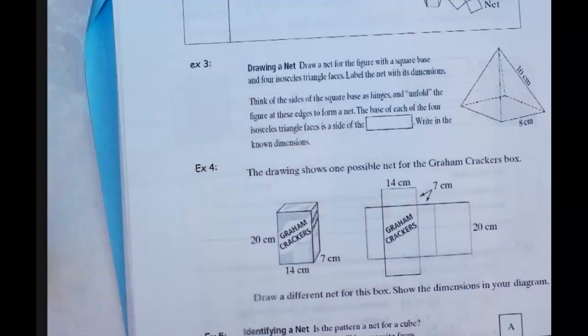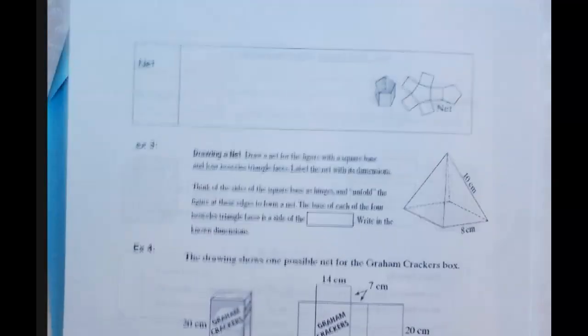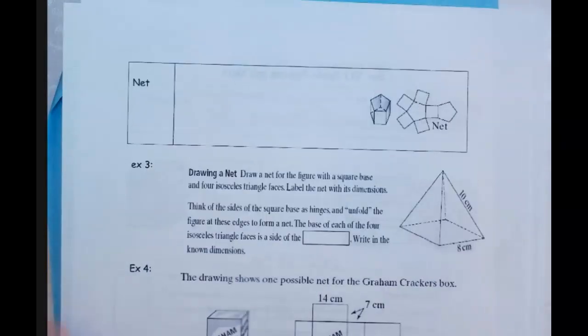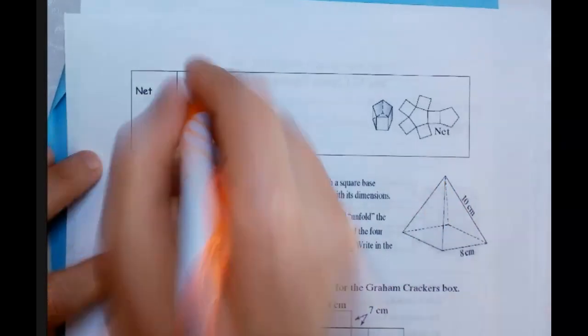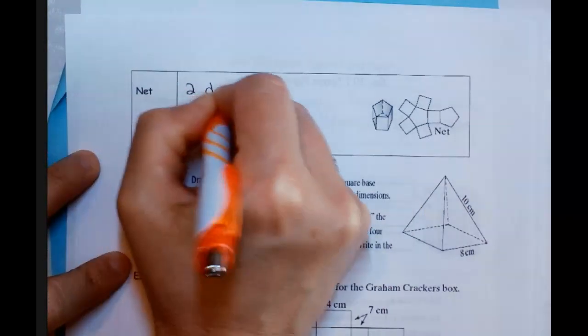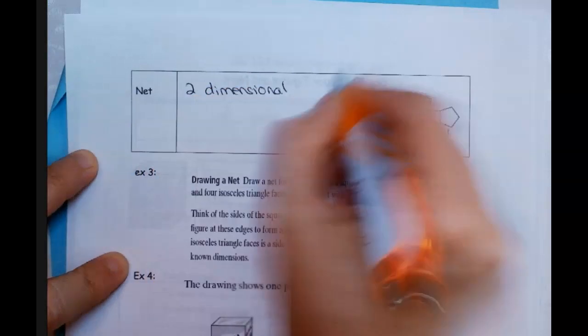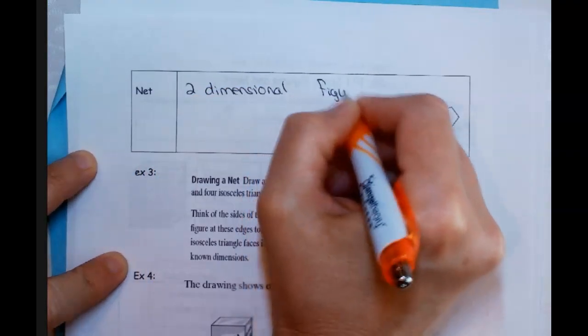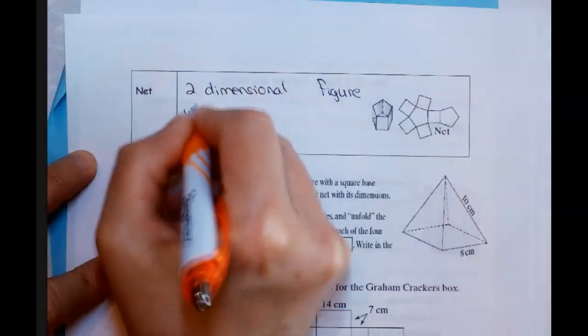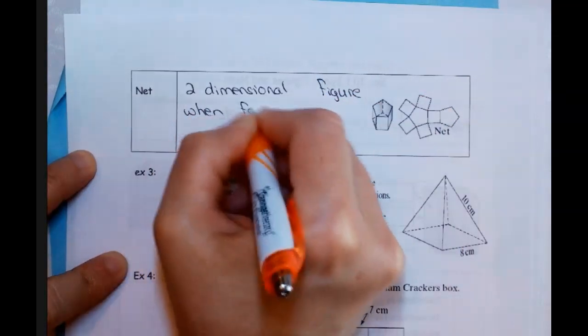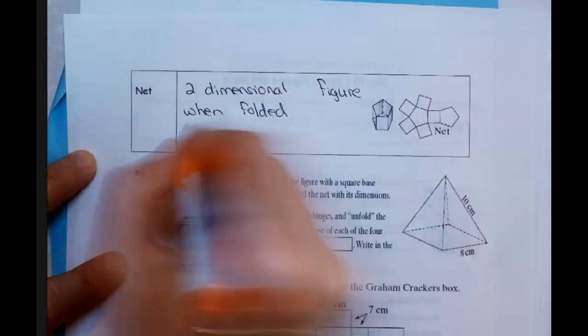Okay, now let's go on back to your notes. The second part we're talking about is what we call a net. This is considered a net. It is a 2-dimensional figure that when folded, you end up with that 3-dimensional figure.